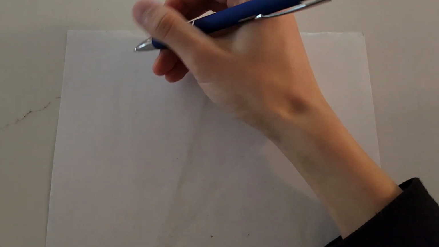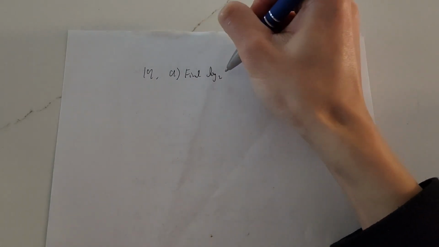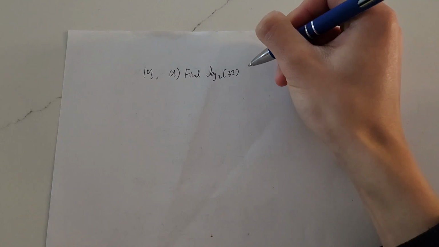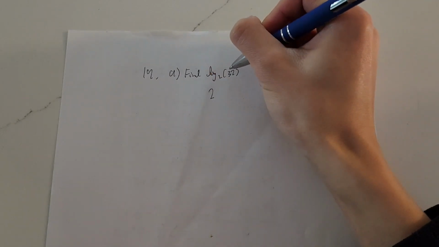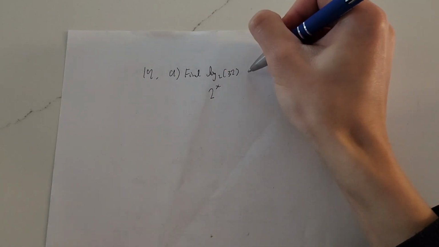So in question number 19, in part A, we are asked to find log base 2 of 32. So part A, find log base 2 of 32. And we know we can write this in exponential form. Well, 2 to the power of a number, which we don't know, right?